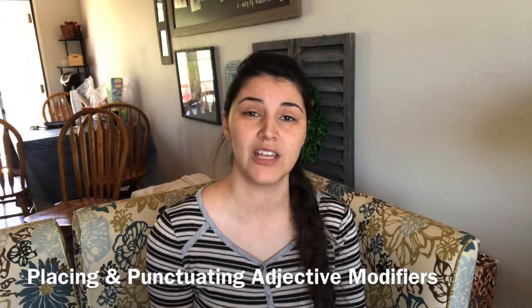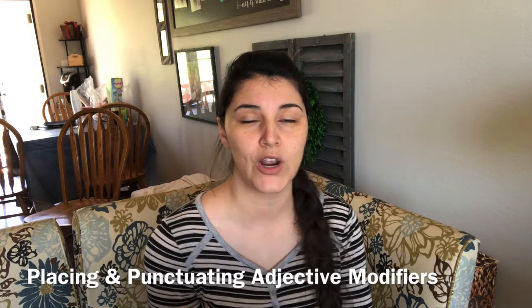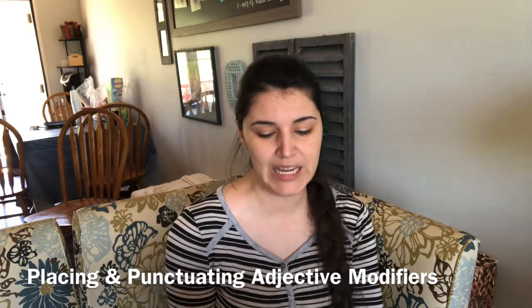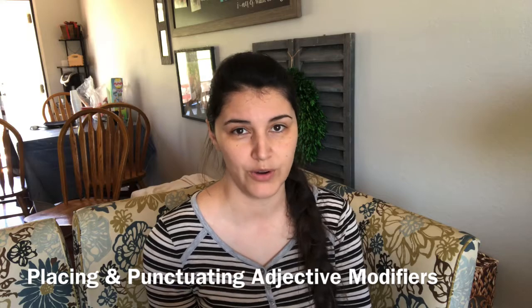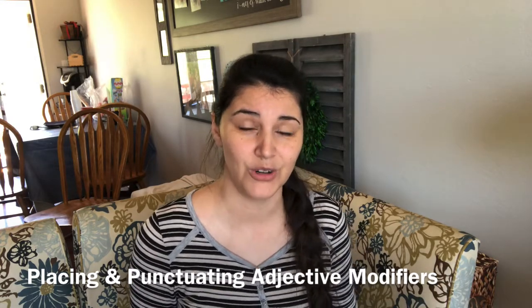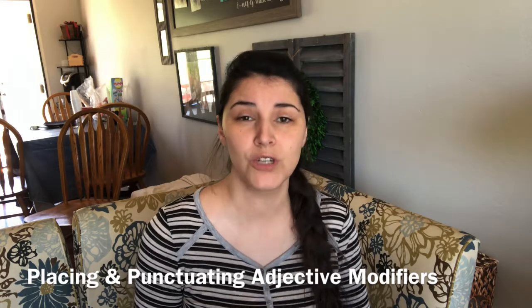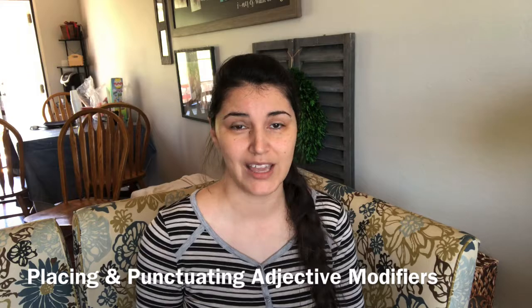So you need to fix your sentence so that the subject is the item that the phrase is modifying, such as, spinning out on the last turn, the favored driver lost the car race. Now, it was the driver who spun out on the last turn, not the car race. So you need to switch your subject so that it can be something that the participial phrase can modify.